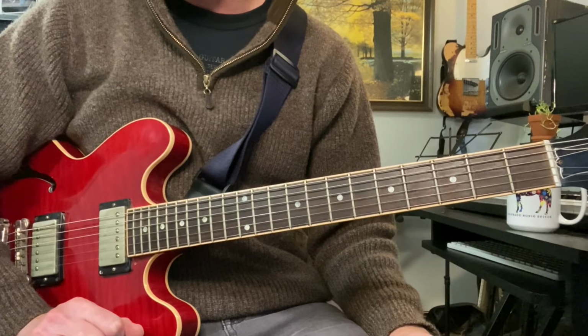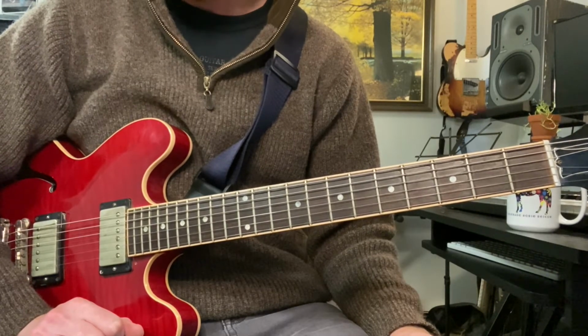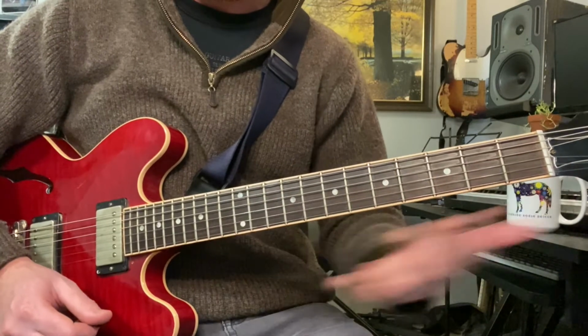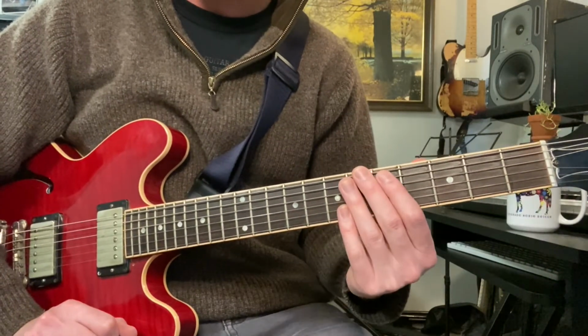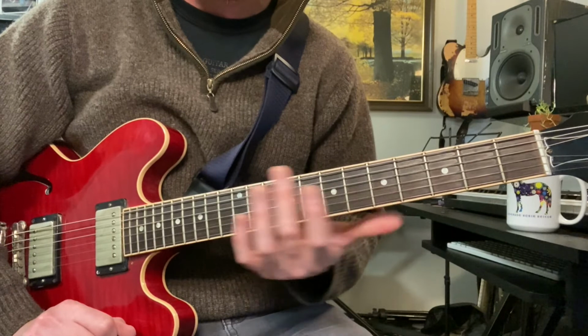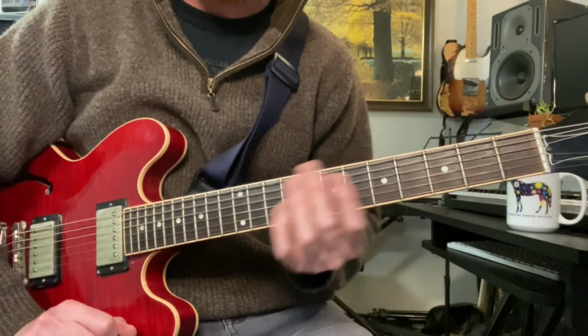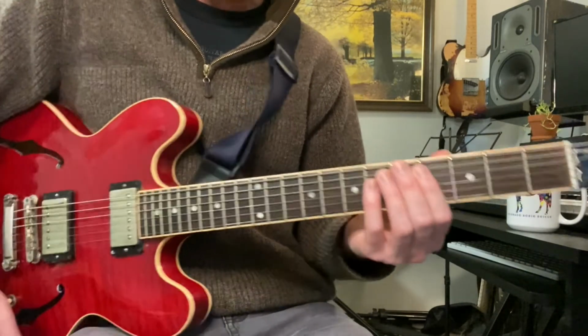Let's do variation number 2. This one might be one of the harder ones because we're going to be going across the fretboard as much as possible, which is kind of a skill in and of itself. You have to be clever when doing stuff across the fretboard because you have to know when to change your fingers. So pay attention to that.